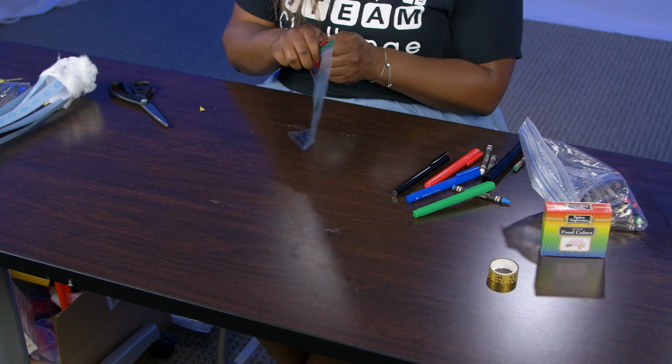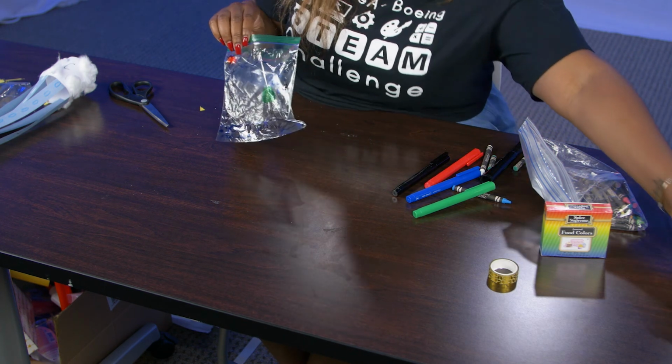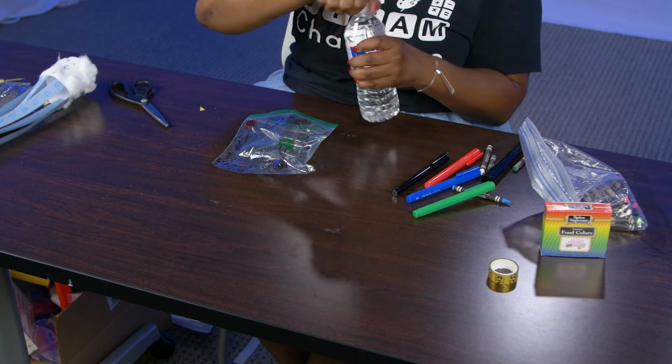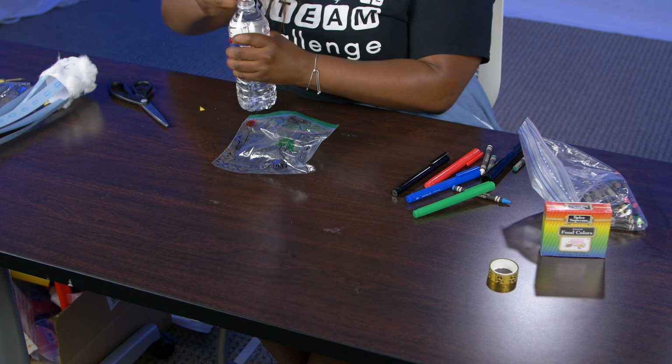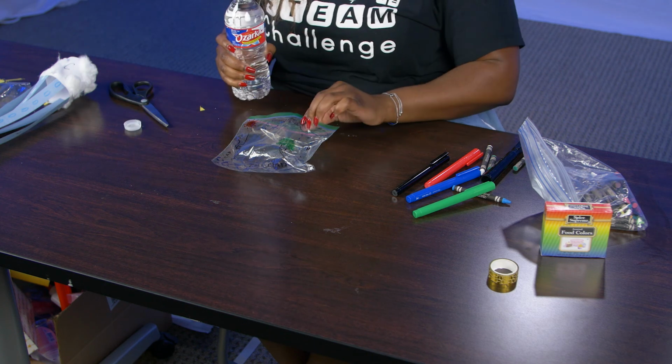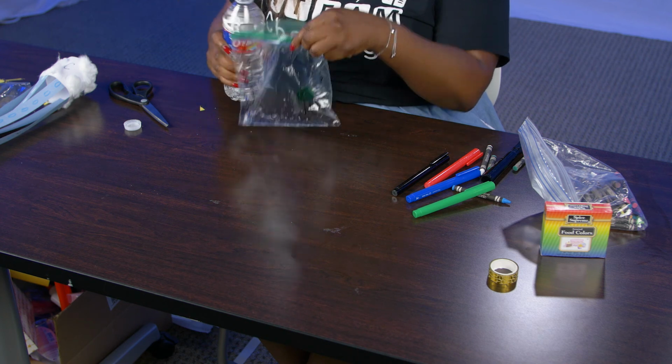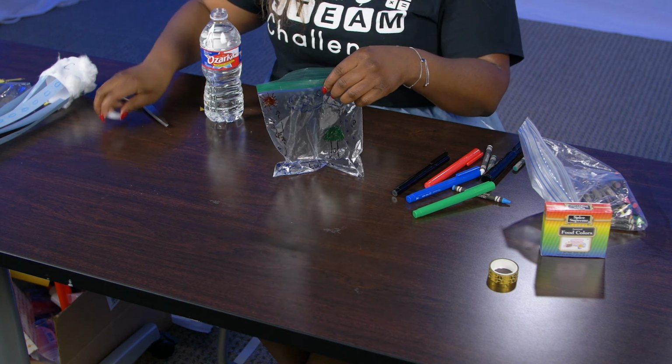Next, you're going to pour a little bit of water into your Ziploc bag. You don't need much. A little goes a long way.